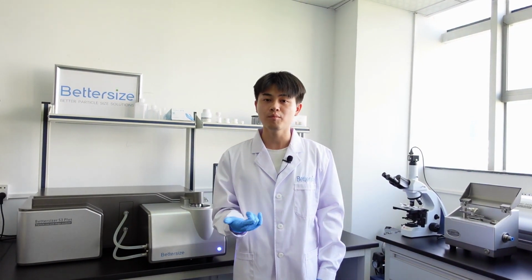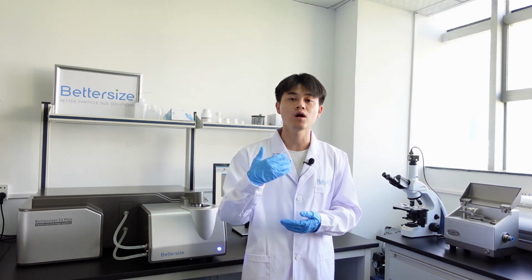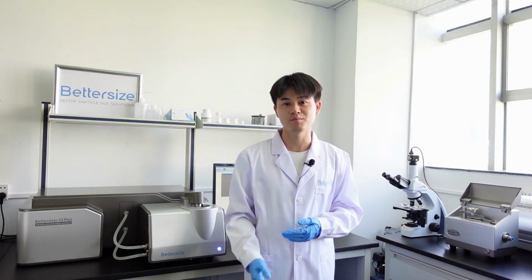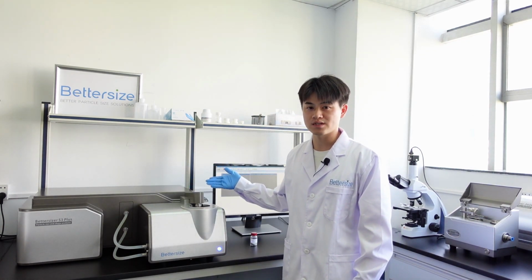Depending on your applications, the Bettersizer S3 Plus can use laser diffraction or image analysis alone, or combine these two methods to present more comprehensive information of your sample. The versatility of the instrument makes it a popular choice in both industry and academic labs.